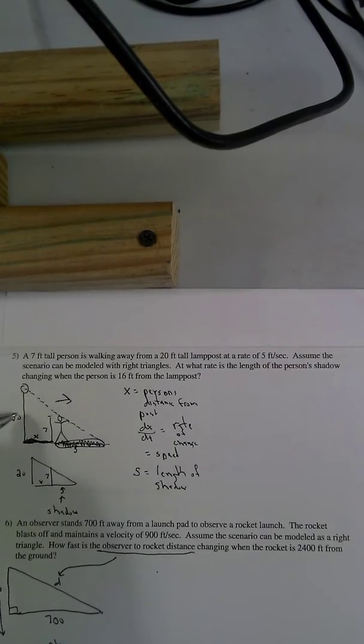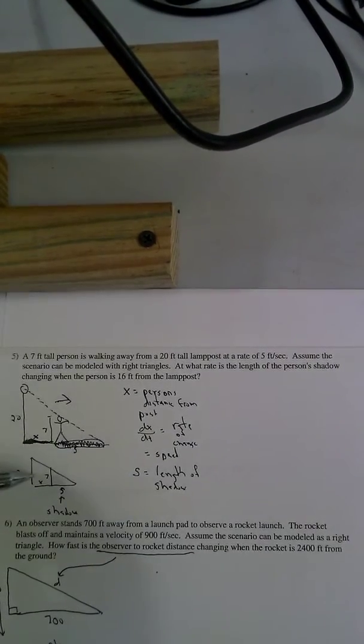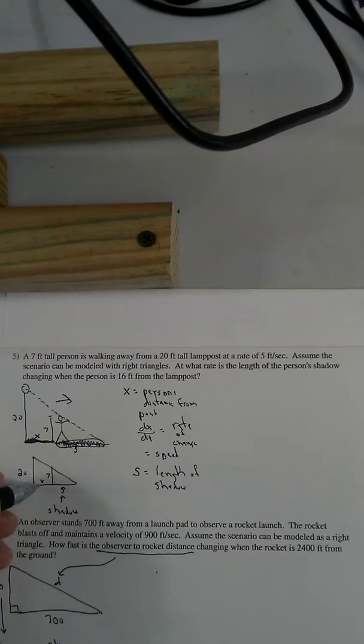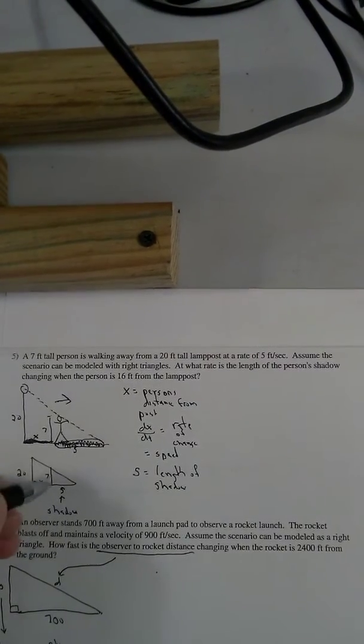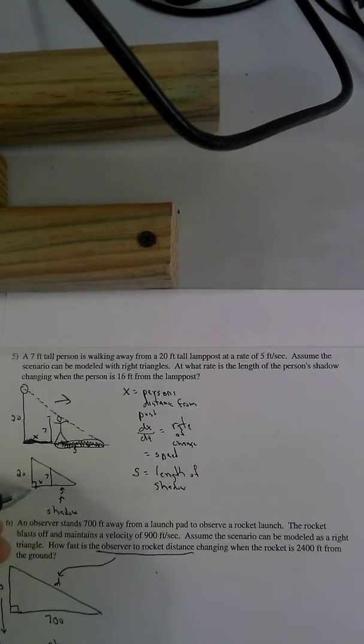And now if you just take this picture with light post and person, you just turn it into a right triangle. There's the post, there's the man. Okay? Post is 20, man is 7. That's an s, and that's x. You now have a right triangle that you can work with.